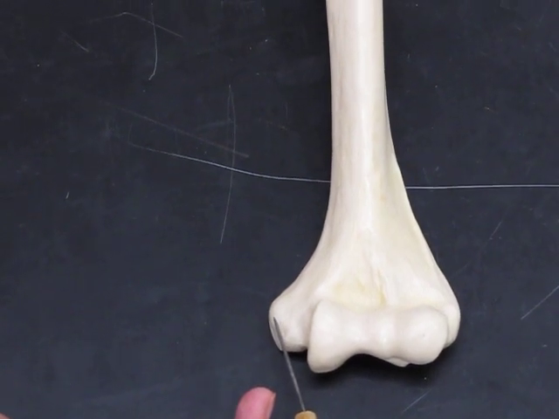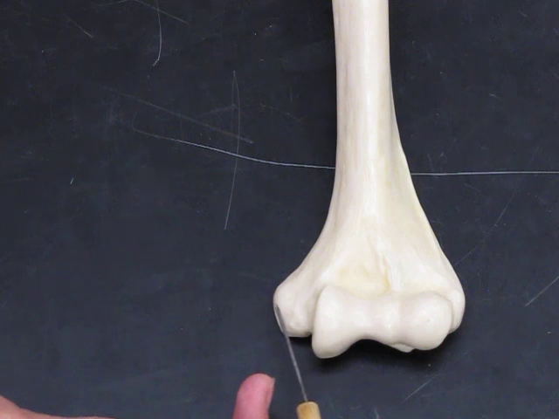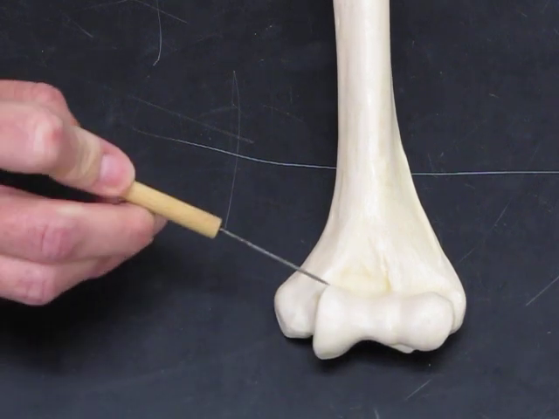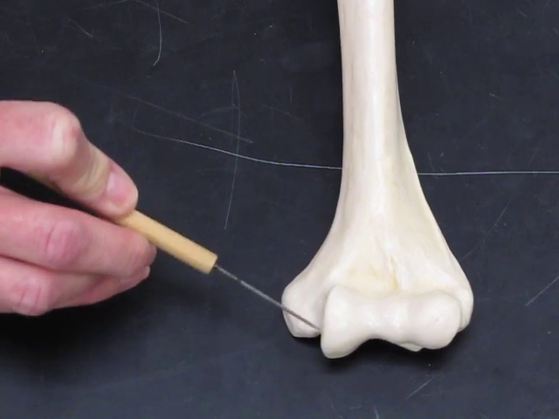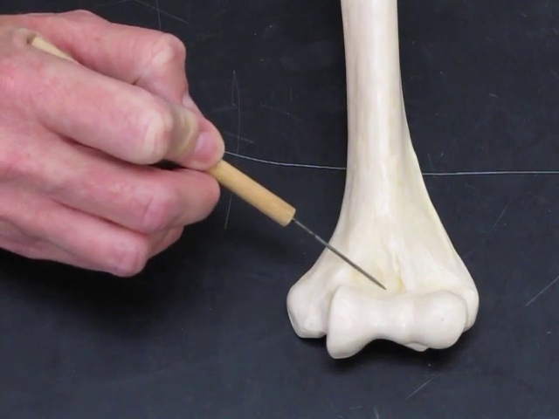All right, while we're down here at the distal end, and remember, distal means further from the point of origin, so in our instance, further from the shoulder. We have three structures we're going to identify now. This is the trochlea, and think sharp like a T, trochlea. Then we have the coronoid fossa.